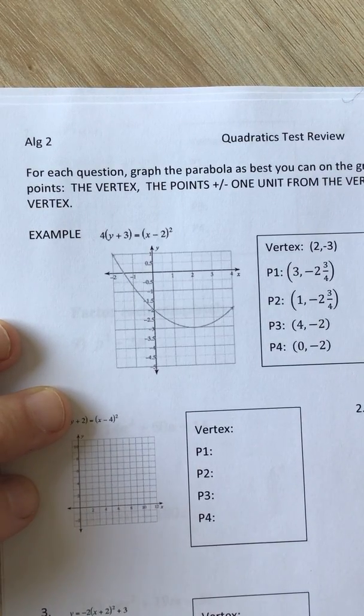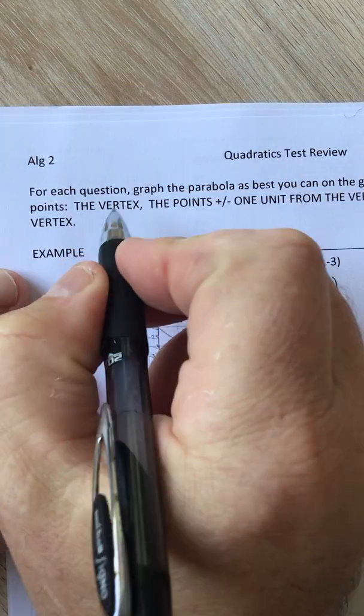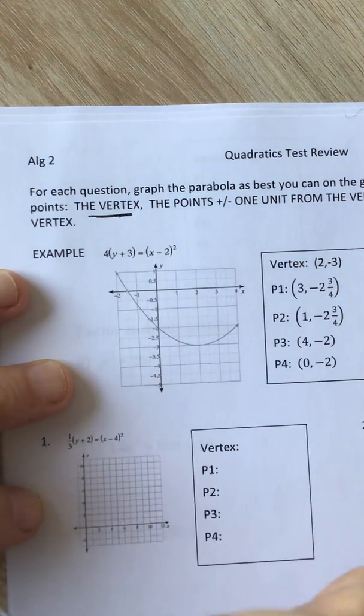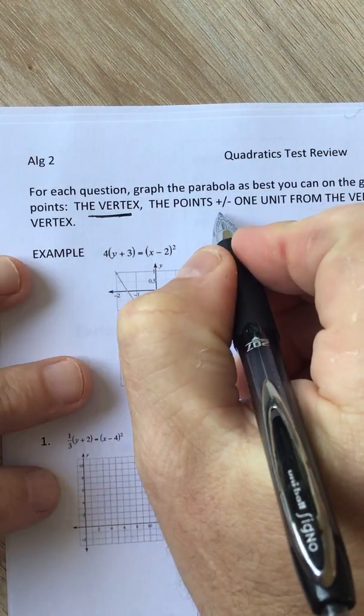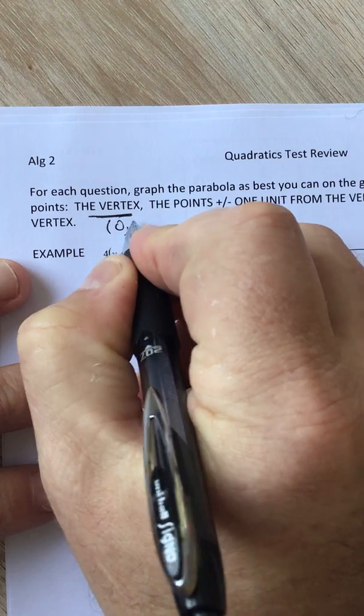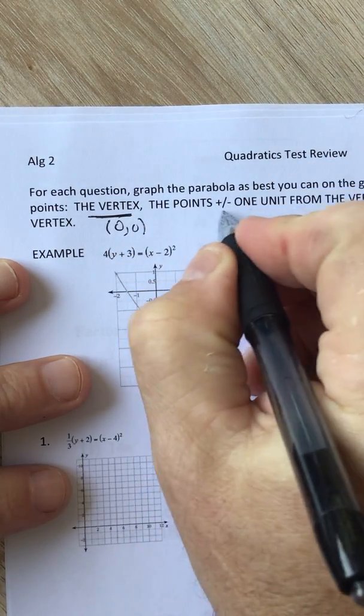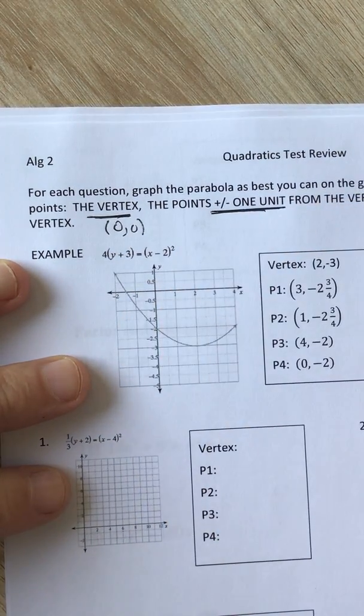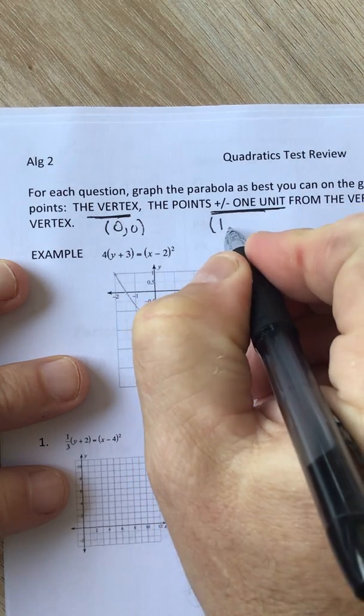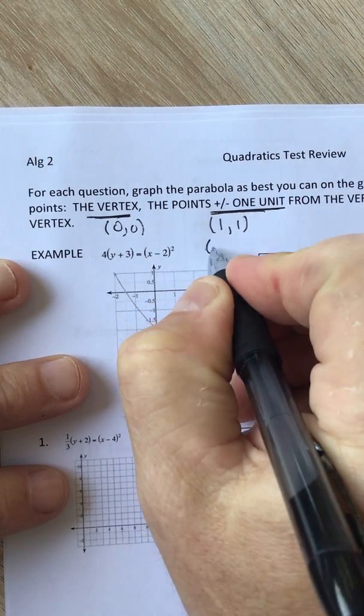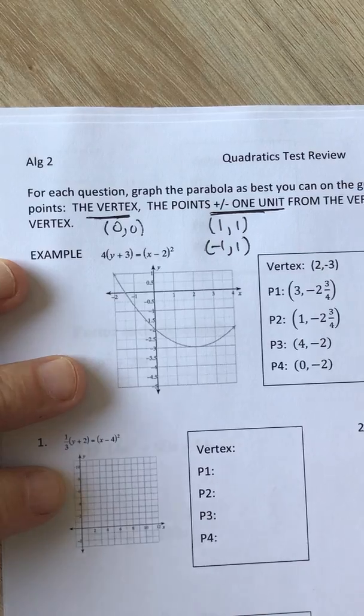Okay, so let's make sure we understand the directions here. What we need to be able to do is find the vertex and then 4 more points. The next 2 points, so if the vertex is, let's just say, 0, 0, what I'm going for is I want 1 unit to the right and to the left of that. So if you go over 1, you'd go up 1. And if you go left 1, you'd also go up 1, something like that.